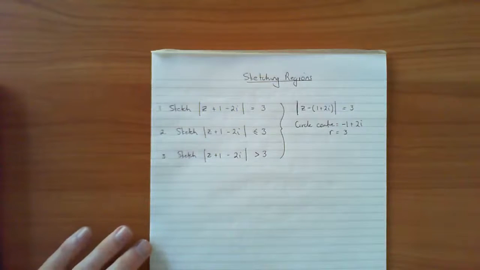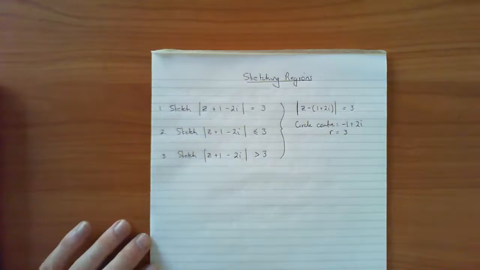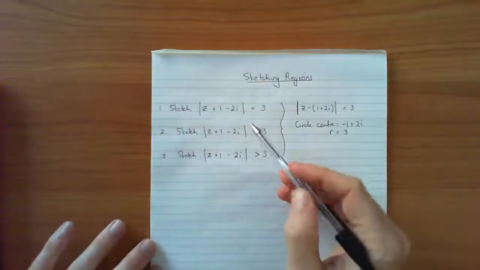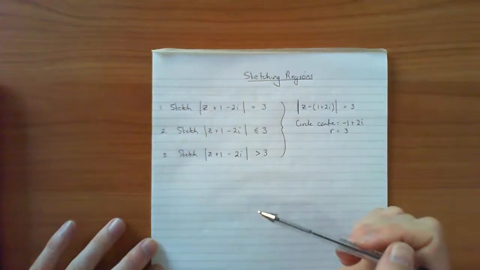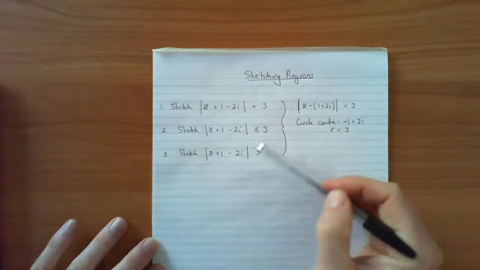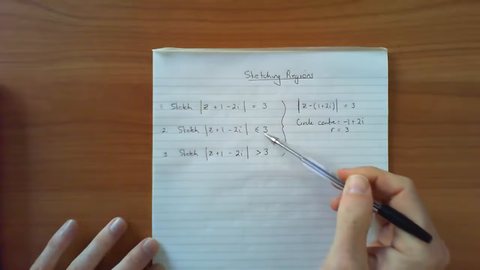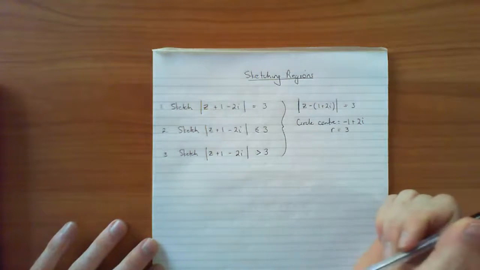In this section we're going to be looking at sketching regions. At the moment we're only going to be looking at mainly circles and arguments in the regions that we sketch, but we can expand this in a little while to include ellipse and hyperbola as well. I've written down here three different examples, and at first glance they look very similar. In fact, all of these are the same. The only difference is the equality or inequality that I've used over on this side.